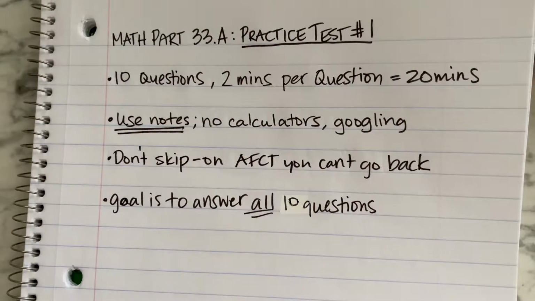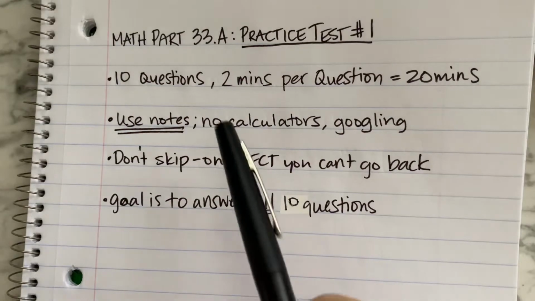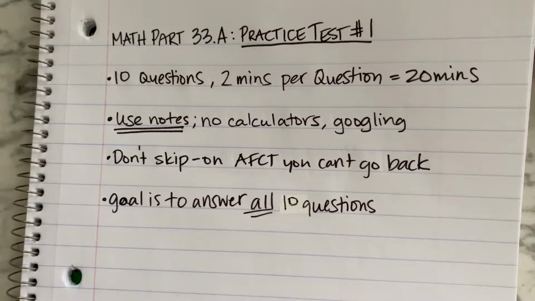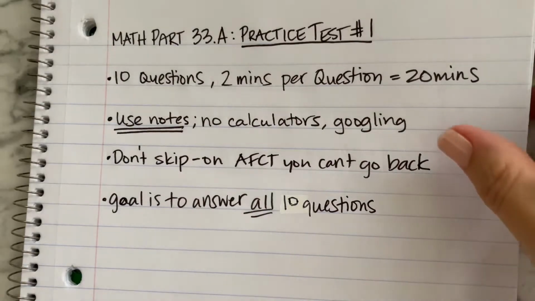All right, so these are ASVAB questions, not necessarily AFCT questions. That's why I'm only giving you 2 minutes per question. So I'm gonna show the test on your screen and I'm just gonna scroll through and you're gonna pause it as you go. And after you answer all 10 questions, then we're gonna go through the answers. Okay, here we go. Zoom in.